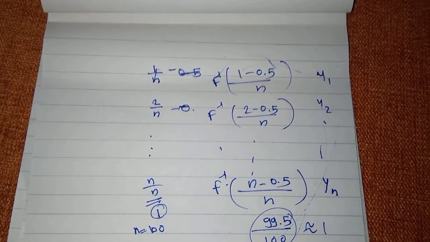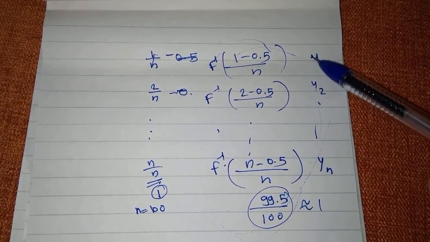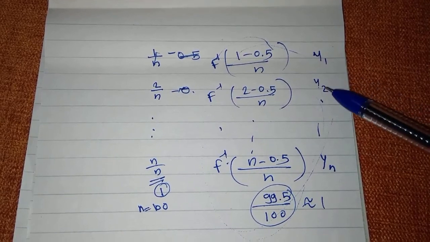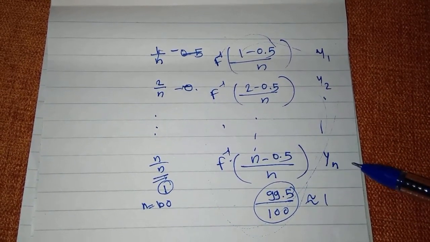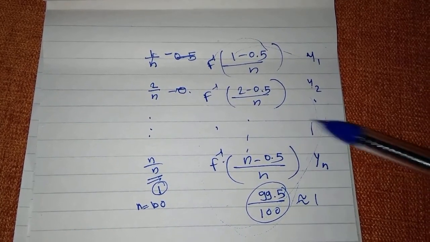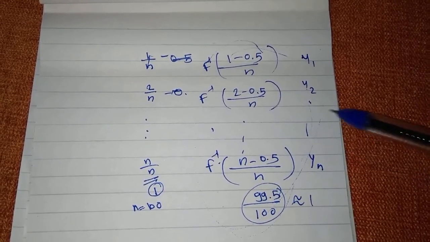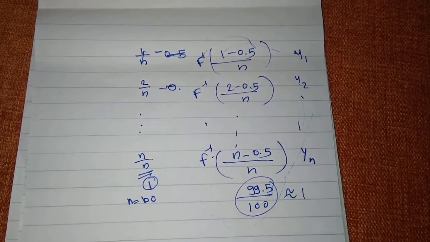Ideally my x ordered 1 should be similar to y1, x ordered 2 would almost be the same as y2, and x ordered n should almost be the same as yn if the theoretical and sample populations match. So this is what we have to do.